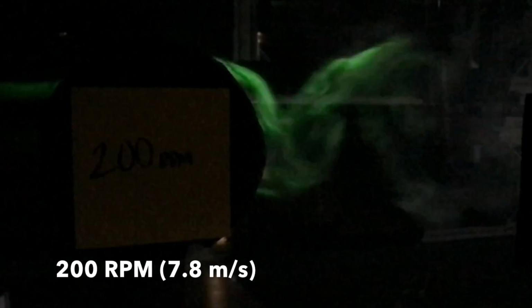When the wind tunnel is running at 200 RPM, it is creating a flow velocity of 7.8 meters per second. As you can see in the video, the wake regime is as we expected, having a cyclical pattern. At 300 RPM and about 13.1 meters per second, we still observe a cyclical wake behind the cylinder.